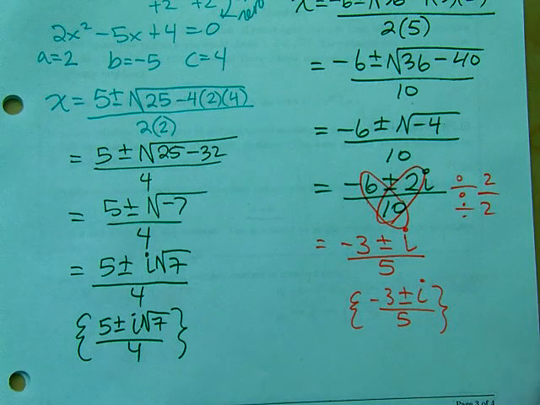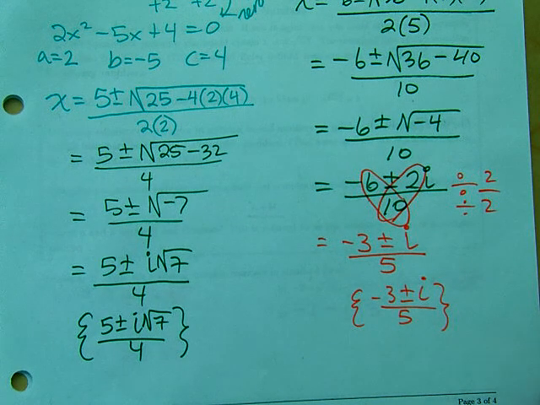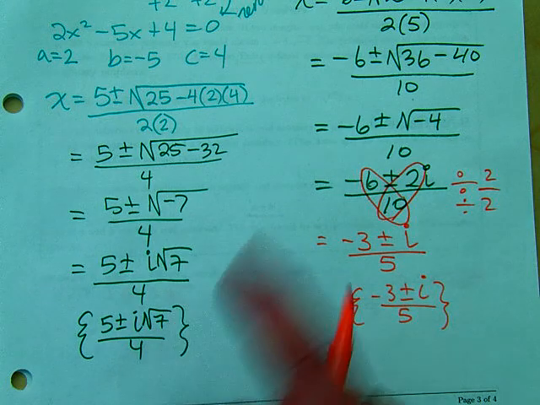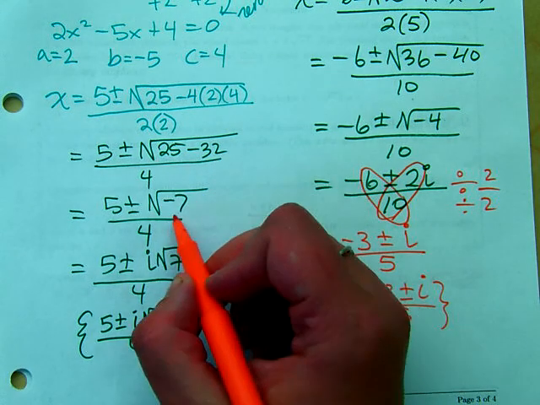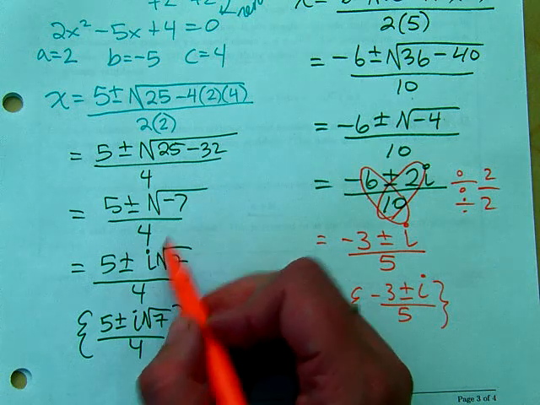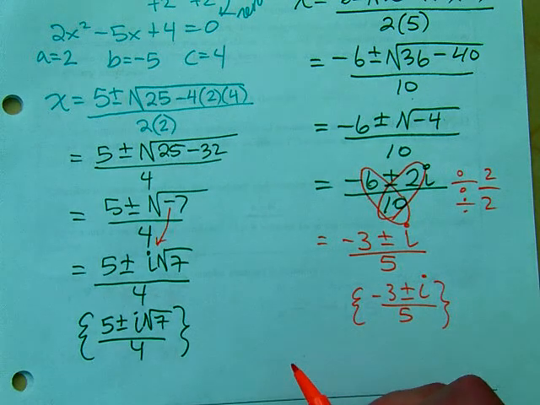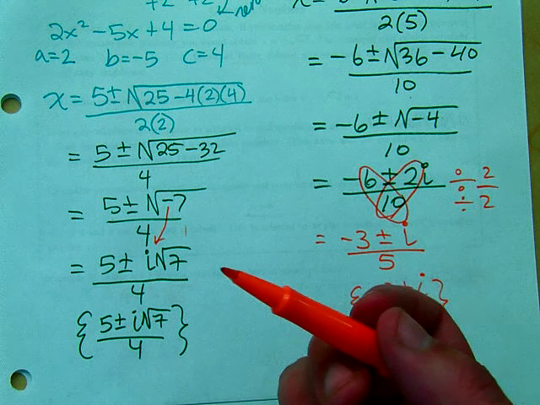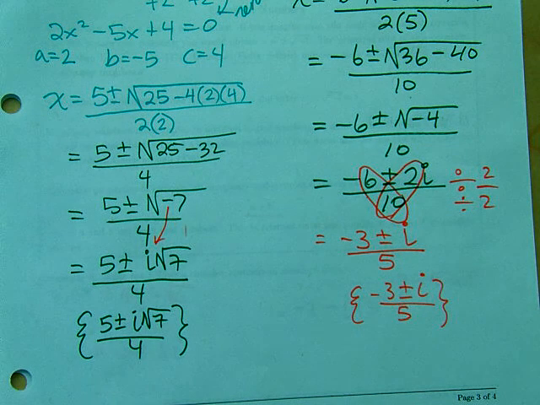Okay. So this just came from here. Negative 7 was our number, right? So i comes from the fact that we have a negative inside the radical, and the 7 just stays because 7 is not a perfect square. Okay.